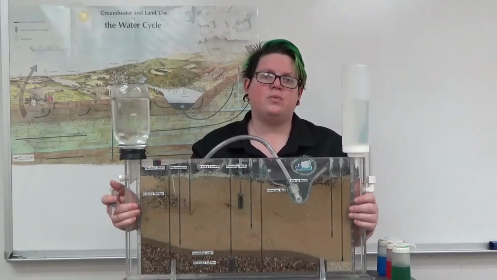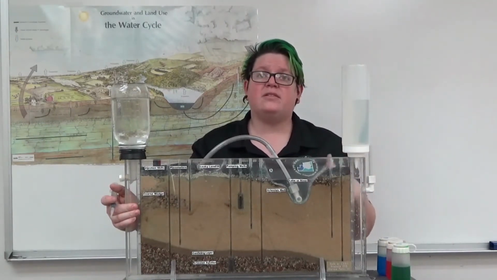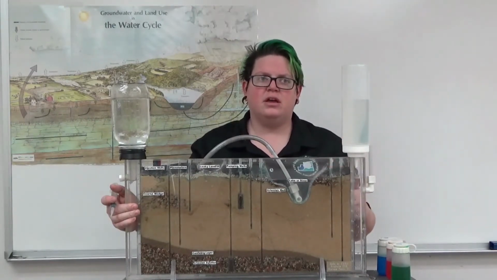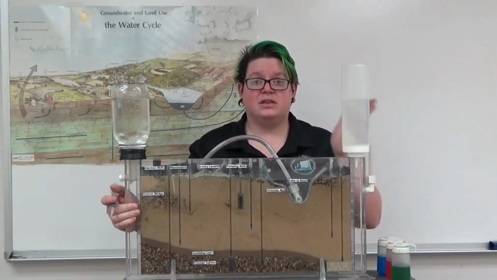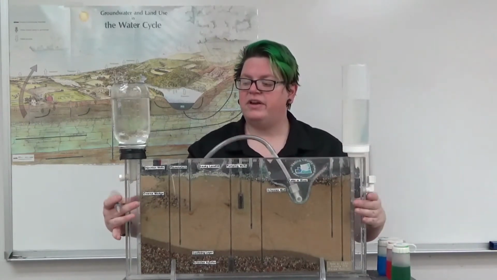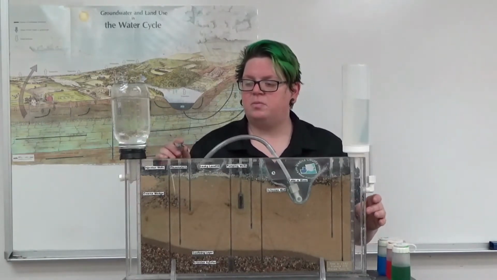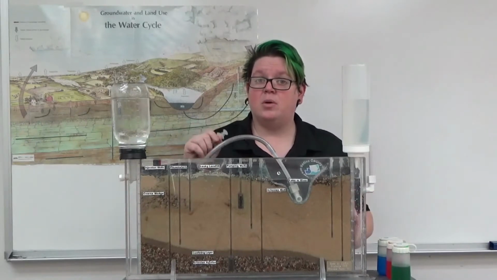And this is something that we wouldn't be able to see regularly. We can see surface water moving, like through a stream and through a lake. When it rains, you can see the water go across the surface, but it's very rare that we get to see what's happening below the surface.